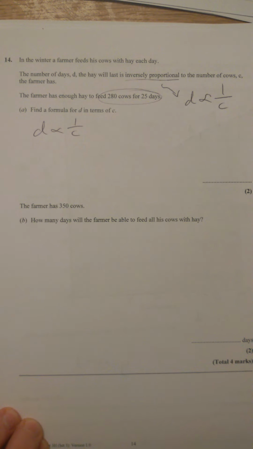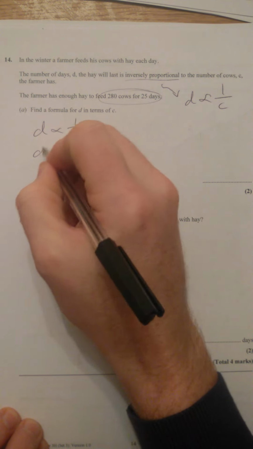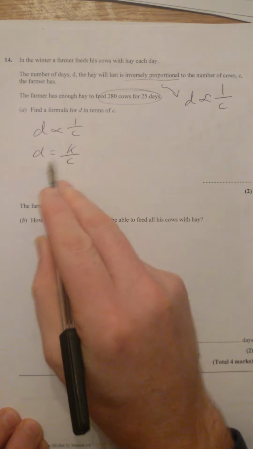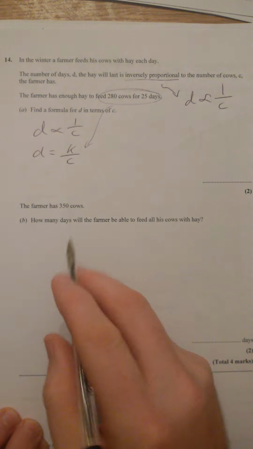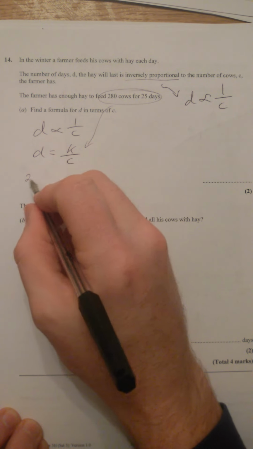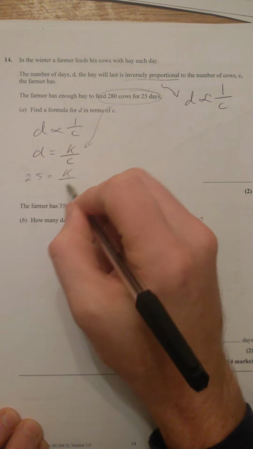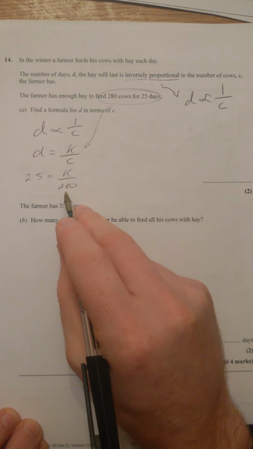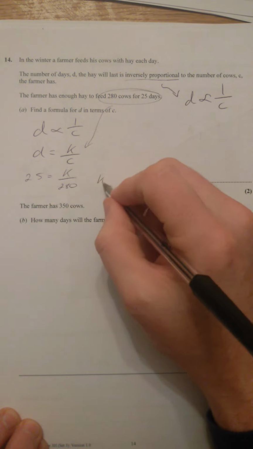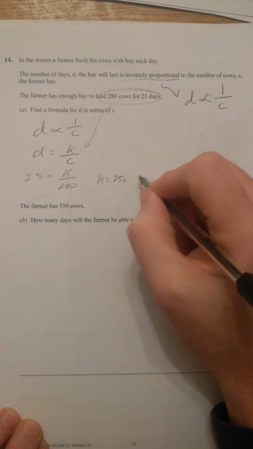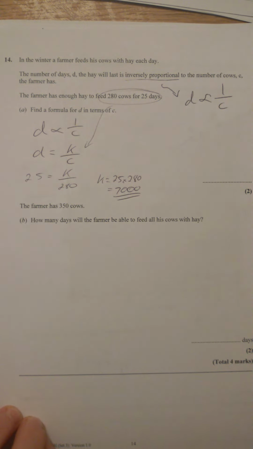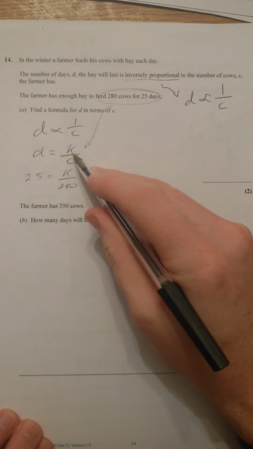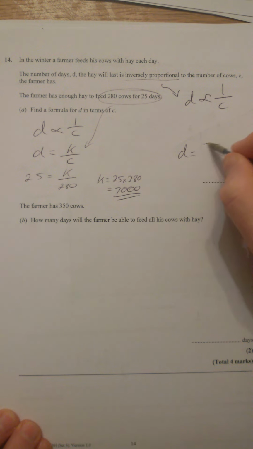D is proportional to the inverse of C. We're going to change this inverse proportion to D equals K over C. So we're going to introduce this constant, and we're going to use our fact to find that constant. So we've got 25 days is K over 280. The opposite of dividing by 280 is to times by 280. So K must be 25 times 280, which is 7,000. So putting this back into the formula, I have an equation here. D is equal to 7,000 over C.